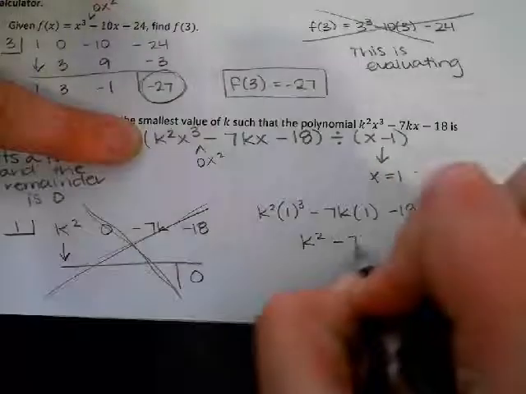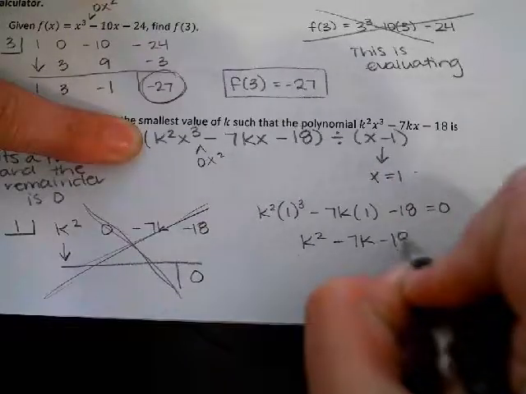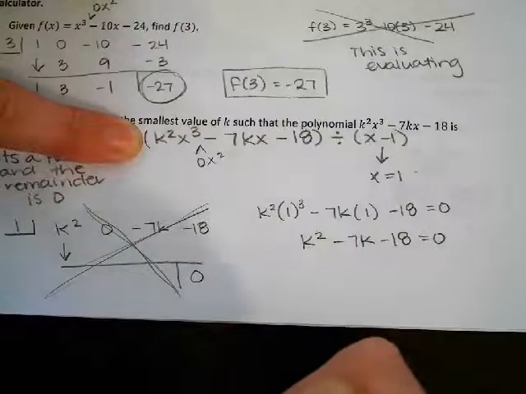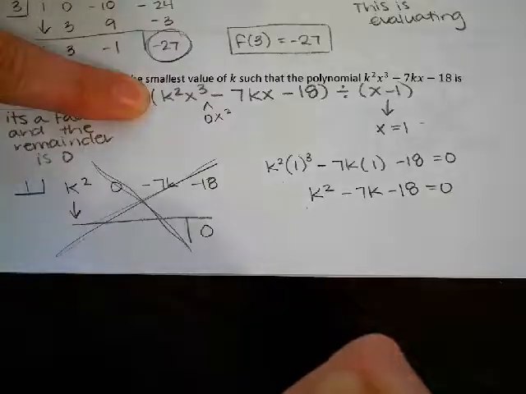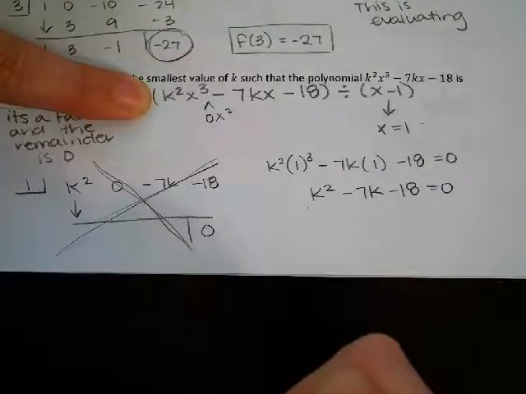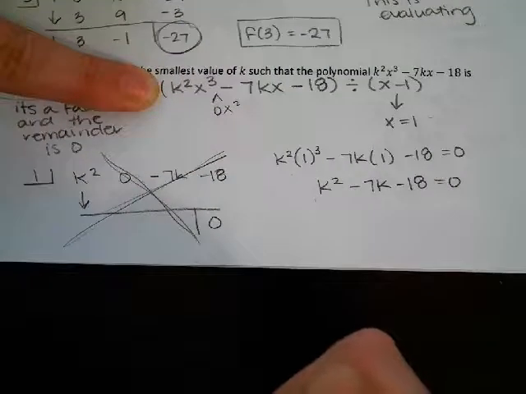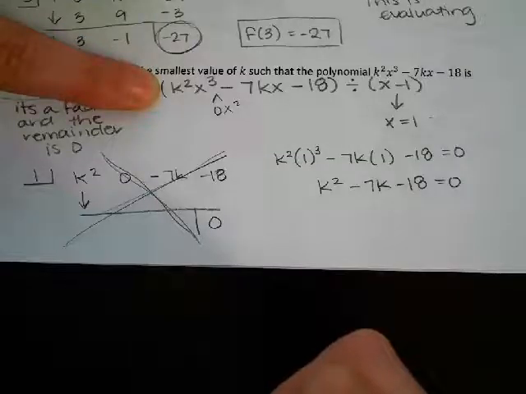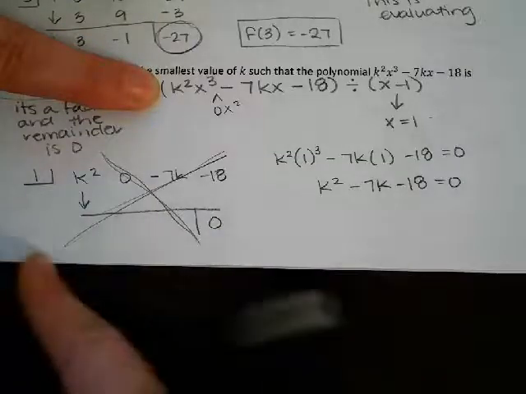So basically, you drop down the k, you add the 0 to k squared, you add minus 7k to k squared, so you get k squared minus 7k. So it still gives you the same answer when you do it with synthetic. Okay, so Alex was just saying that you could do synthetic, even though it looked uncomfortable, you actually get the same answer, is what he was saying.